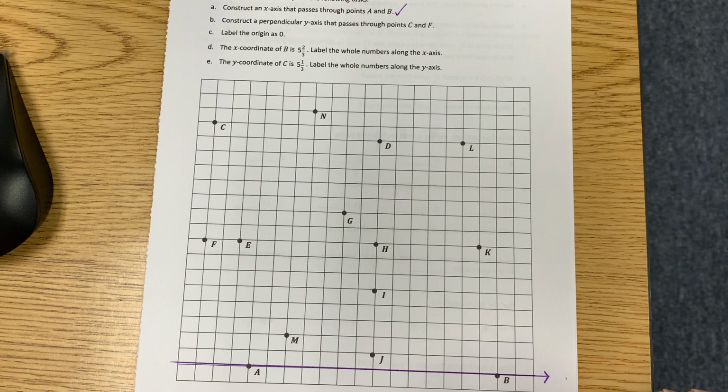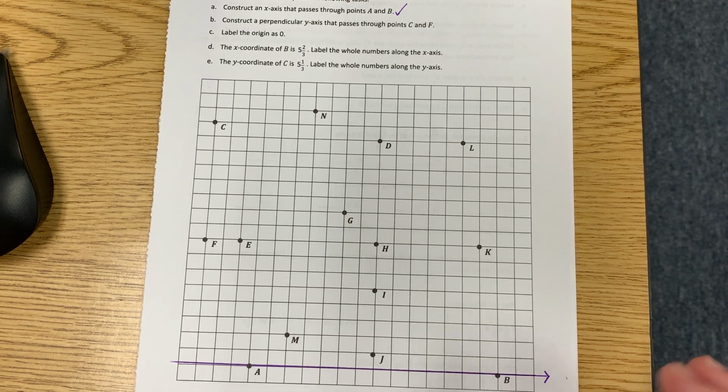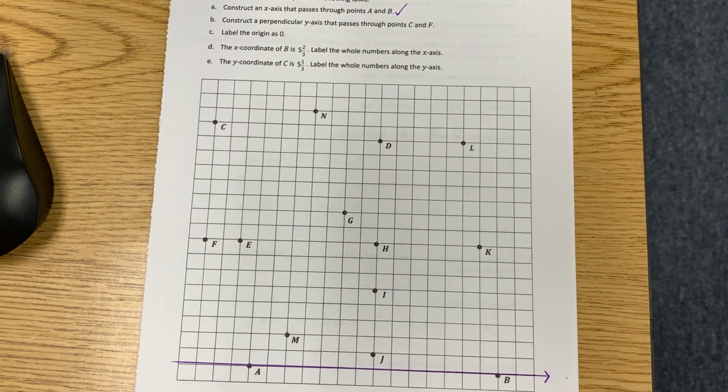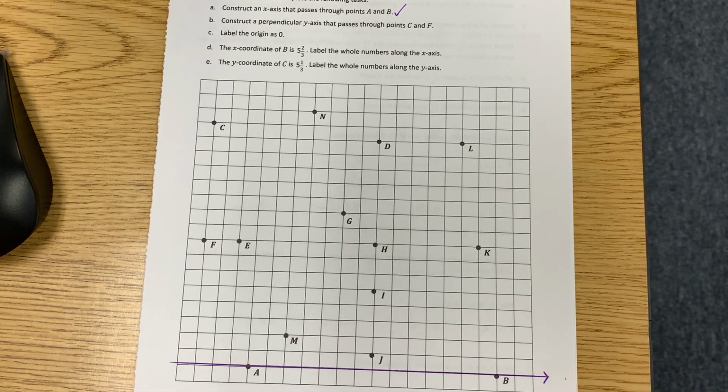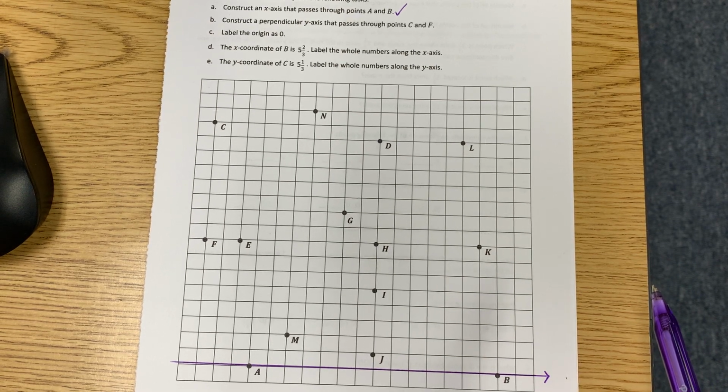Okay, now we need to know what the word perpendicular means. Perpendicular means that it's going to cross. So not only does this line need to cross the first one we just drew, but it also needs to go through what two points?